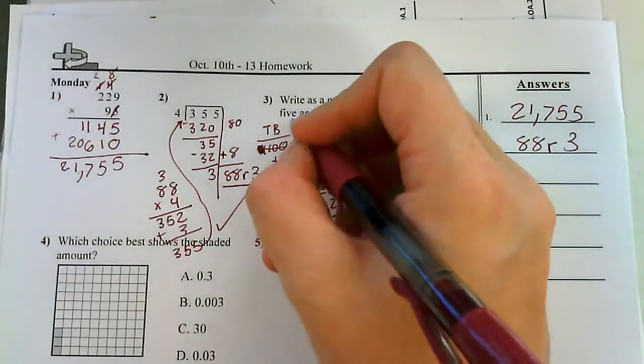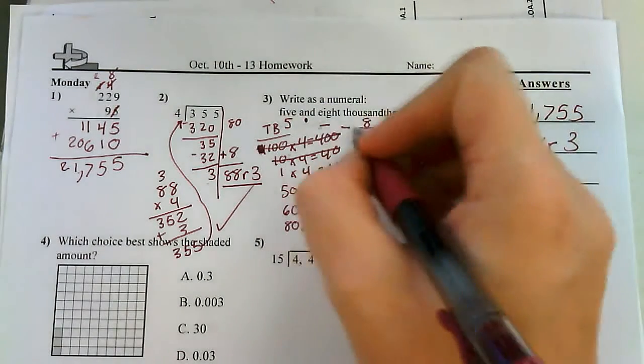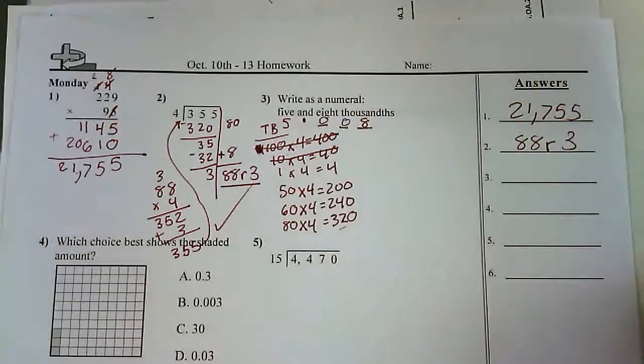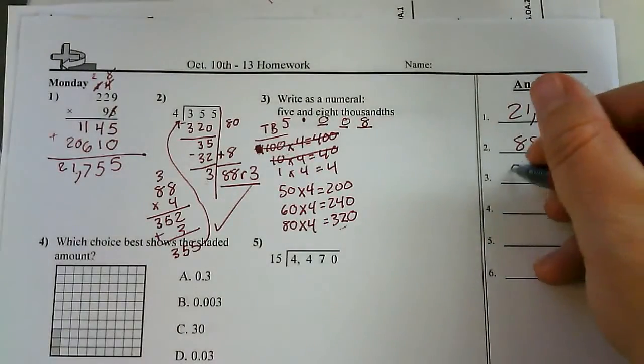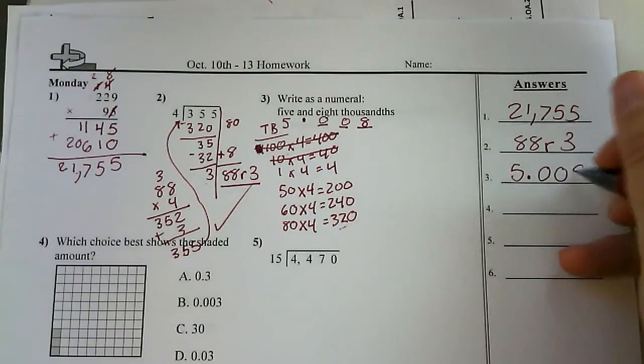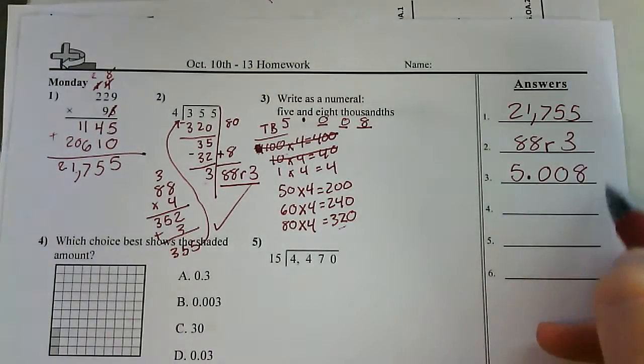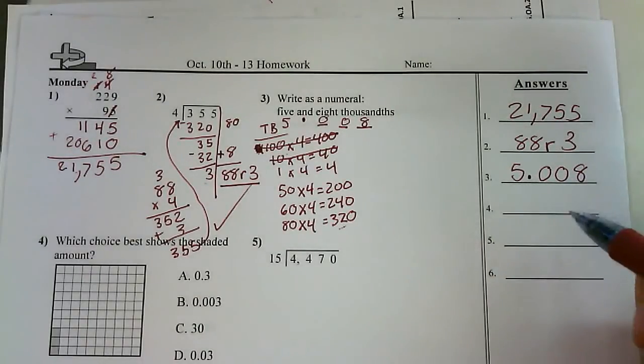I know 5 is my whole number. 5 and 8 thousandths. That means I have 2 blank spaces, so I need to put a 0 in. So 5 and 8 thousandths is written as 5.008. It's important that I have those 2 placeholder zeros to make sure that 8 is in the right place value. 5 and 8 thousandths.